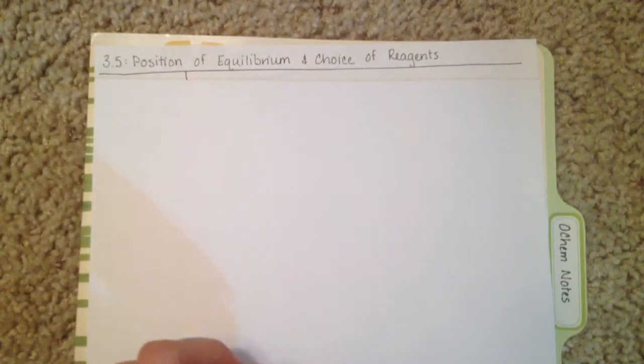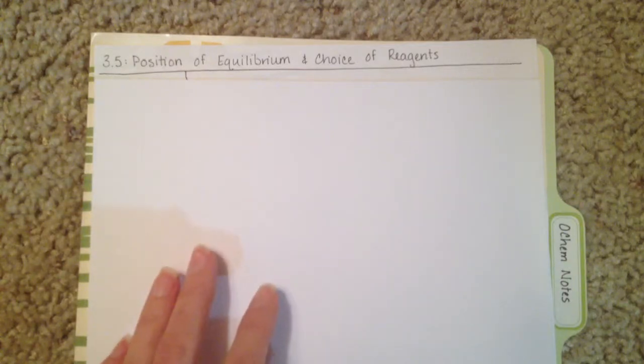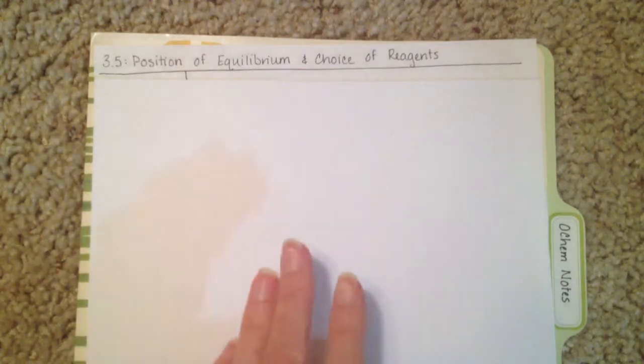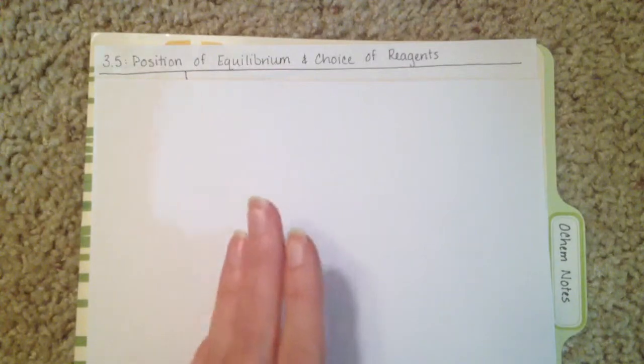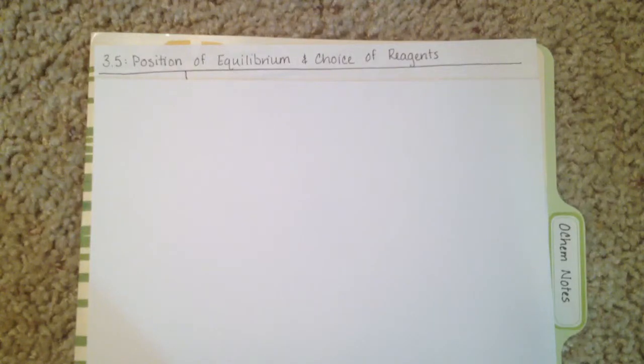Section 3.5 is called Position of Equilibrium and Choice of Reagents. In this section, we're going to be reviewing what you've already learned in Gen Chem about determining whether the position of equilibrium lies on the left side or the right side for a reaction. And we're also going to be learning how to take that concept and apply it to a lab situation where you would be choosing different reagents to produce a desired product.